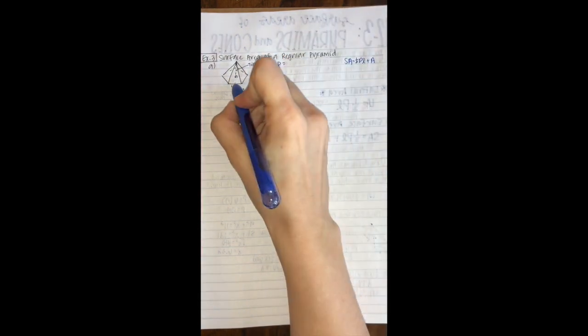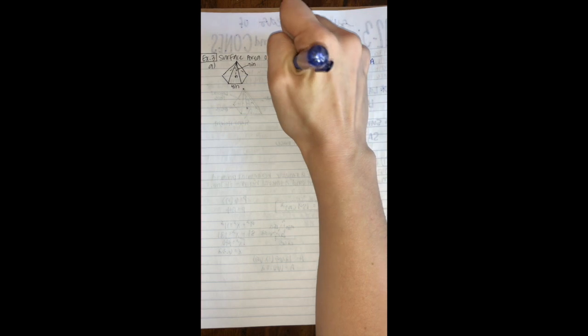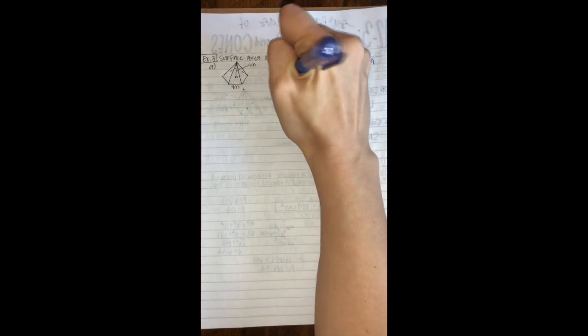Okay, so now we're going to find the surface area of a regular pyramid, and the reason I wanted to do this one separately is because this is going to be really important for us to keep solving. So first off, let's just go ahead and find perimeter, because we need that. Remember our formula that I'll write over here is SA equals 1/2 PL plus A. So that's what we're working towards. So for P, there are 1, 2, 3, 4, 5 sides, all at 4 inches. So the perimeter is 20. So we have P. Now we need L and A.